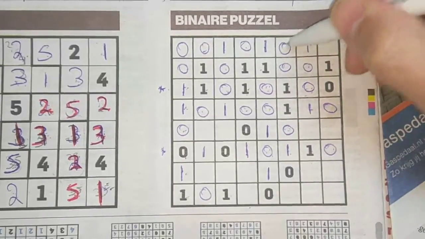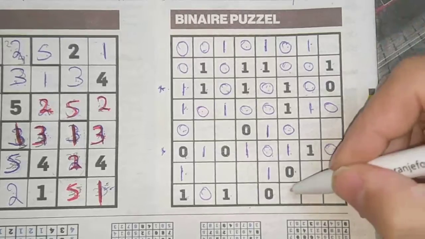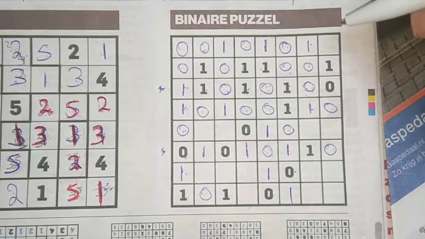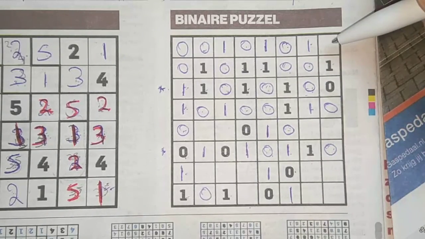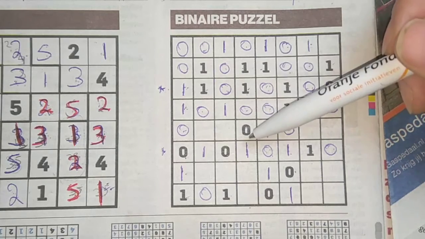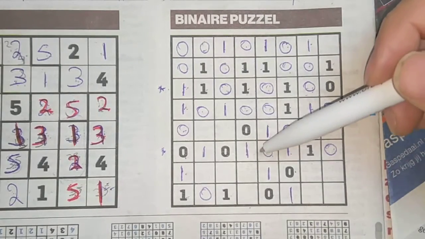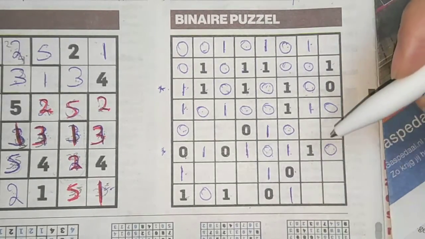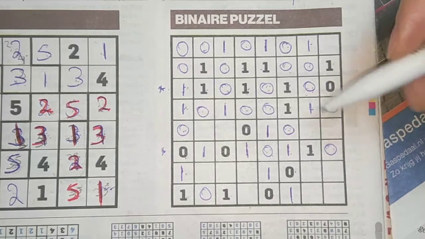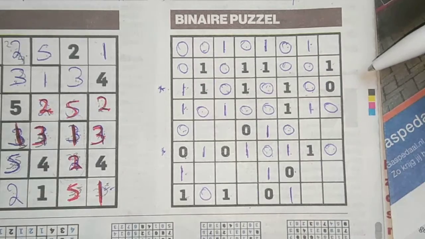Between two 1s comes an O. 1, 2, 3, 4 O's, so the rest are 1s. Then I need to look for identical one.